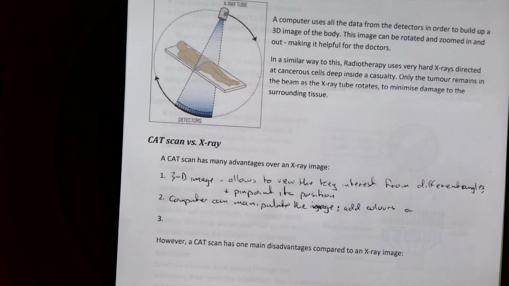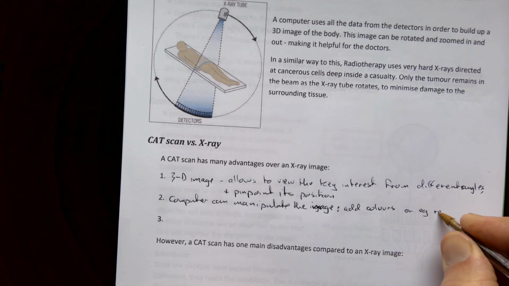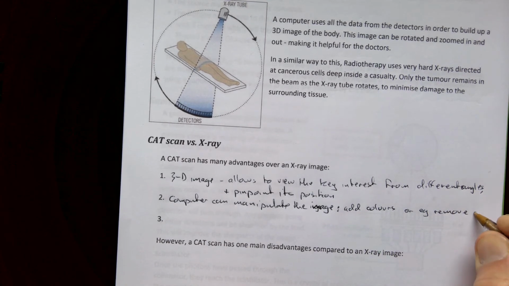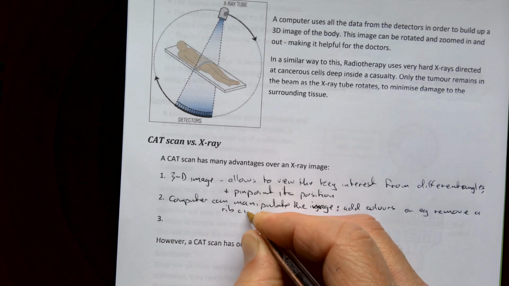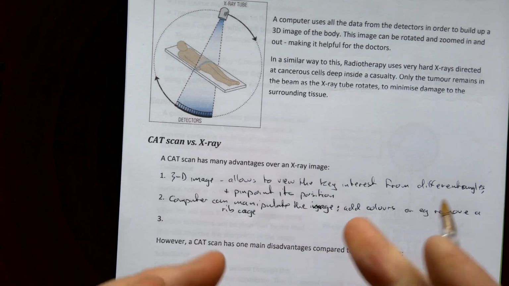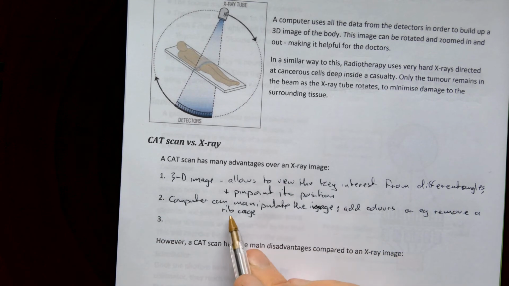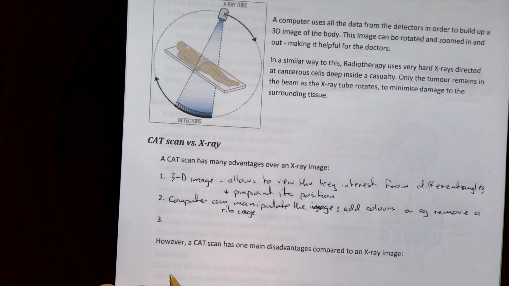or even remove parts, so e.g. remove the rib cage. So if you want to really investigate what's going on inside the chest and the picture is cluttered with the rib cage, then you can just basically erase them on your computer. Obviously not in real life, but the image of it, so your image is much clearer.